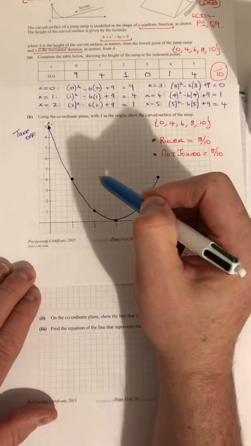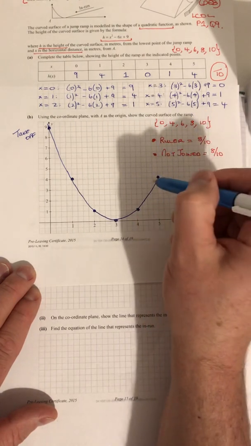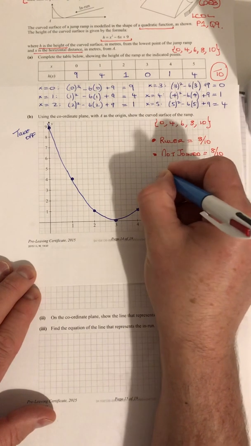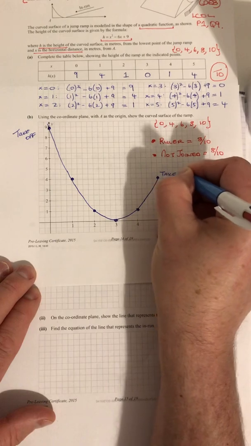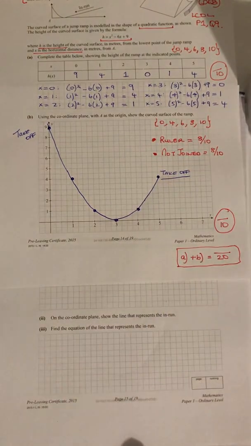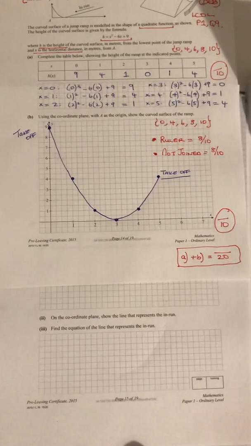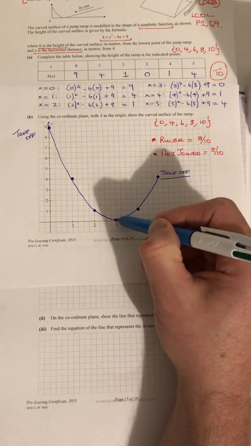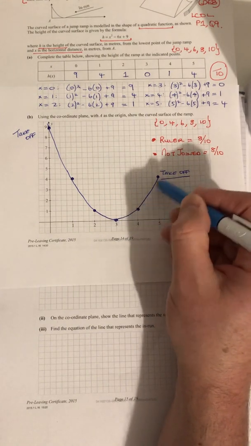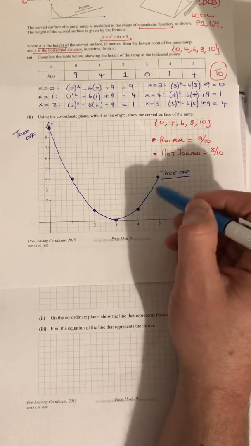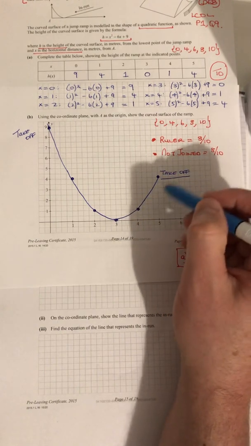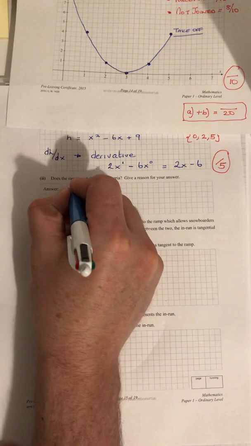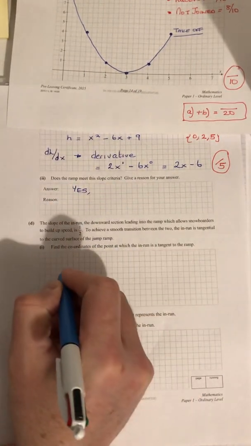So your takeoff. This is the takeoff. Now, it has to be almost vertical. If you look at this here, that is not vertical, but it's pretty straight. So I would say the slope has to be almost vertical. Your answer is yes.